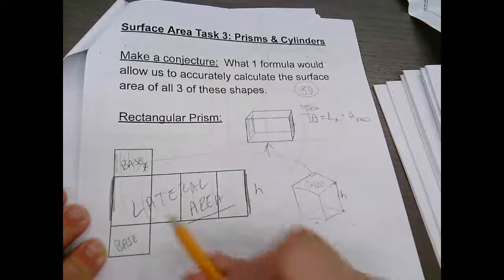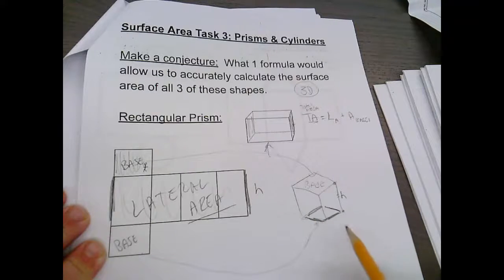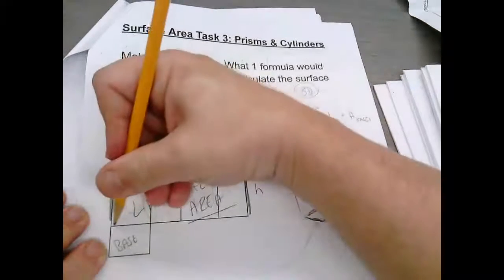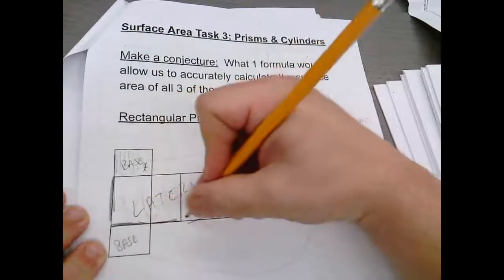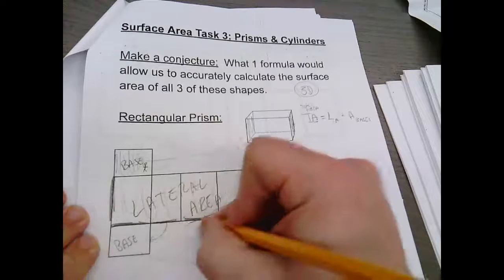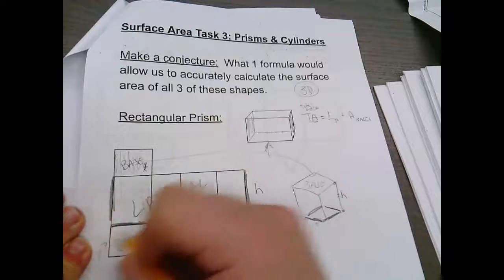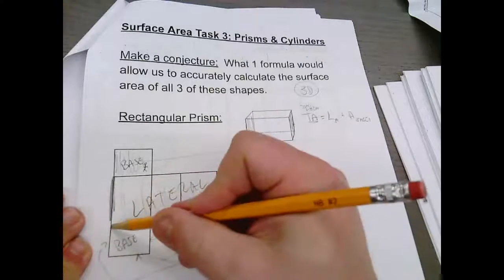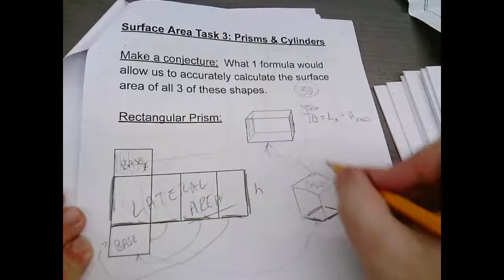And if I want the perimeter of the base, so this, this, and this, because these things all touch the base, so this touches here, this touches there. If you add up the perimeter of the base, along here, here, and here, then you'd be able to find the whole lateral area.